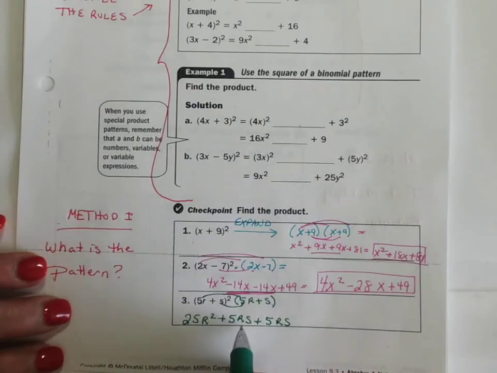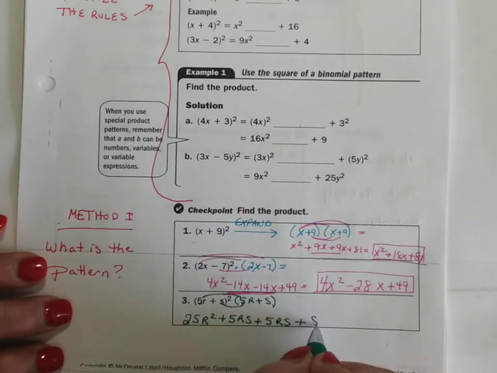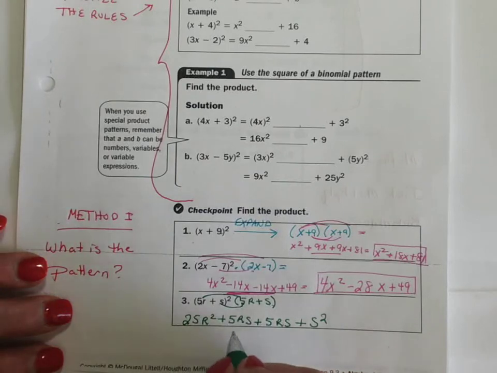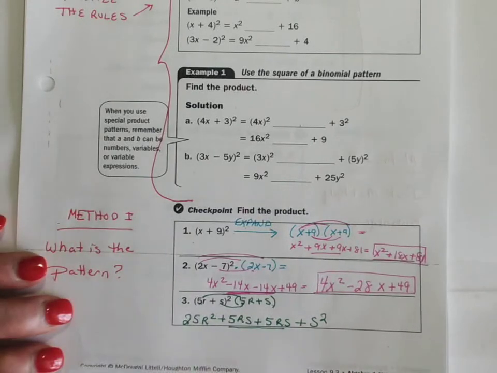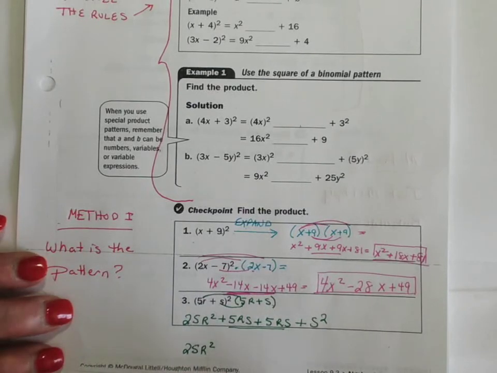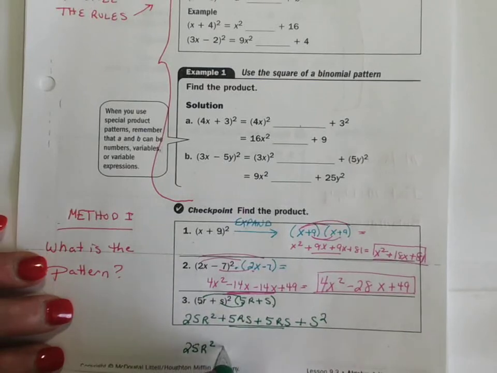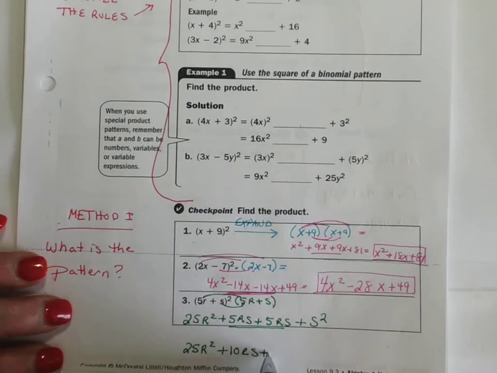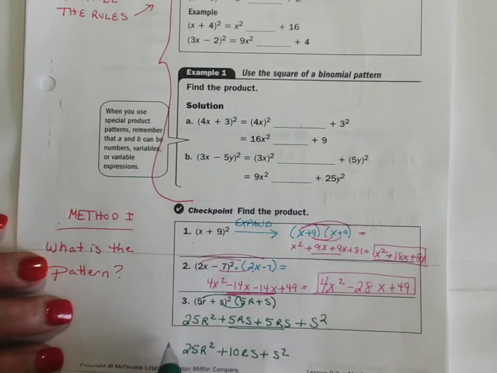Notice I'm putting my variables in alphabetical order. And then s times s is s squared. So now I have to combine my middle terms, and I get 25r squared plus 10rs plus s squared.